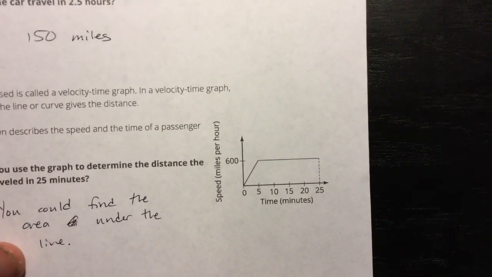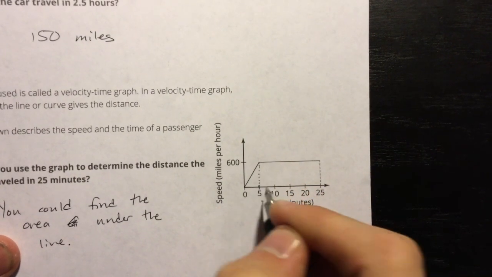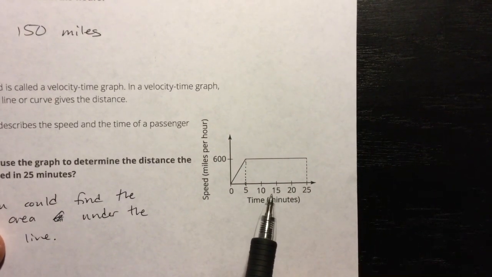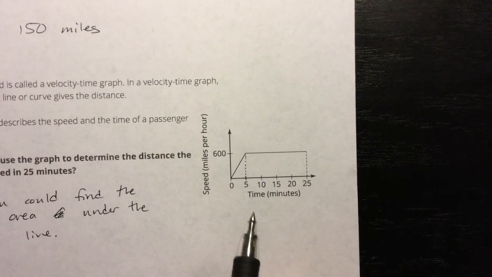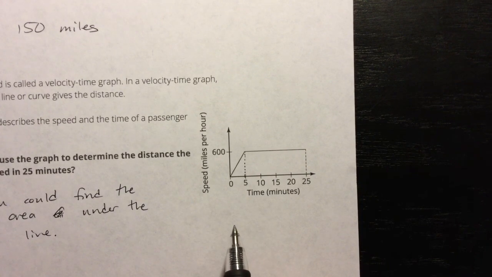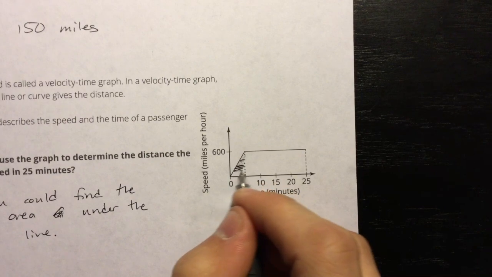Okay, I'm going to go ahead and do the first 5 minutes. I'm going to do part B first. And then after that, we'll just do the total thing together because I do think that this is an easier way to do it. So we said that the area underneath this is what we need to look at. So we're just going to look at the area of this triangle to start.